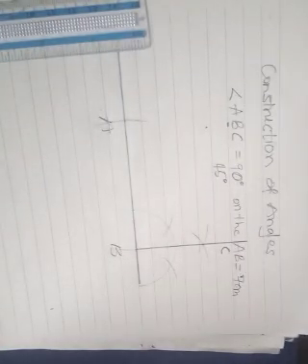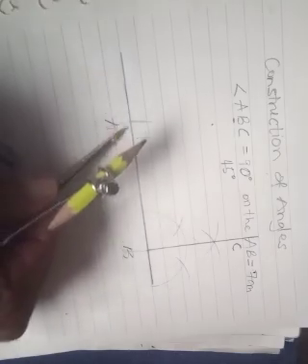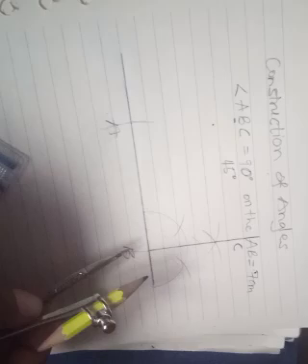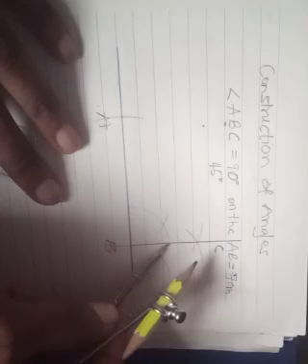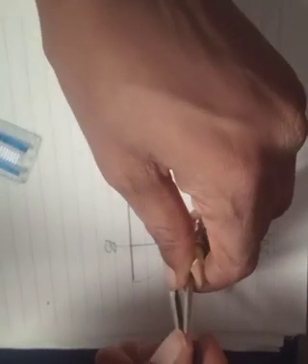So let us now divide this 90. As I say, angles have arms. This is the first arm of the 90 degrees and this is the second arm of the 90 degrees. So to bisect an angle you have to stand on the arms, with any convenient radius. So I'm standing here, the first arm. Open the compass to any convenient radius.